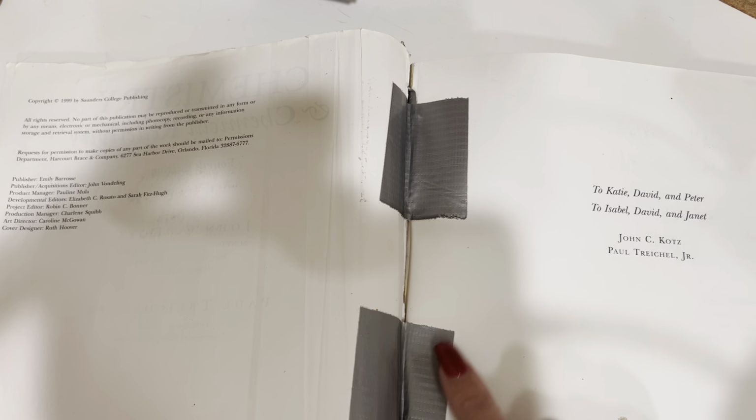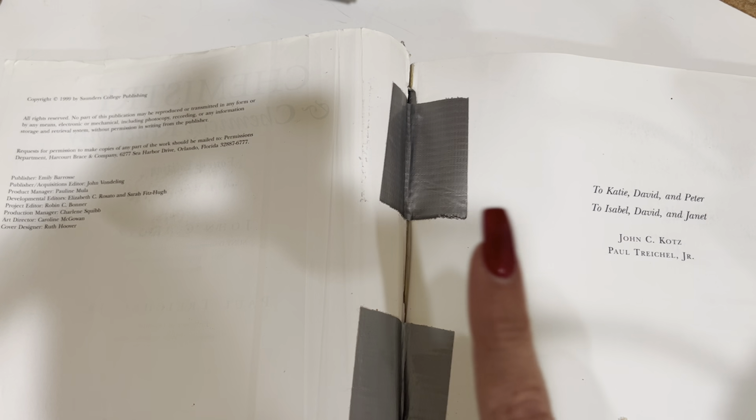And you can tell I've actually had to duct tape the book. Because duct tape fixes everything, including chemistry books.